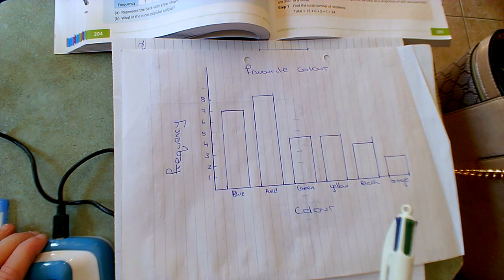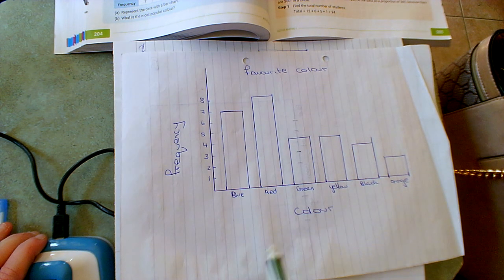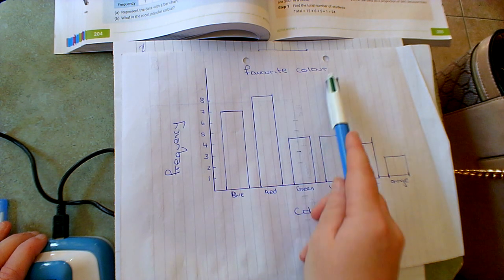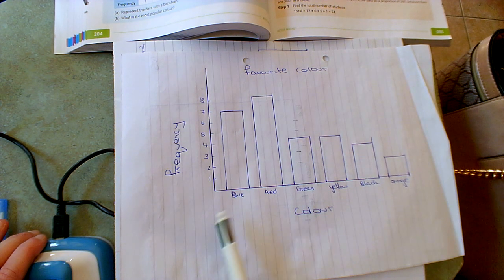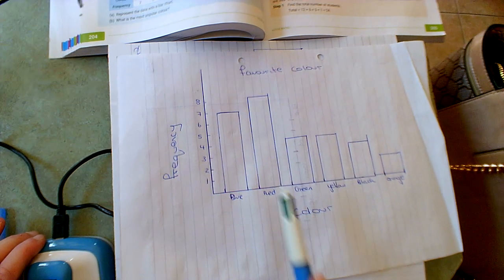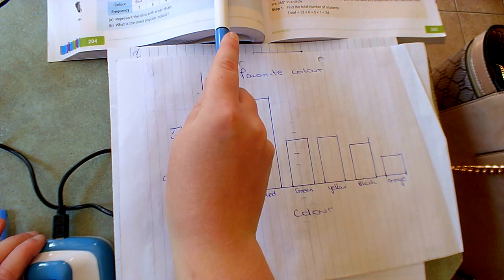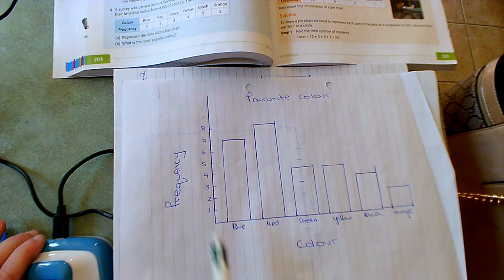Okay, so it's really important we label our 3 different terms. So I need to have a label, or a heading, on my bar chart. I need to label my vertical axis and my horizontal axis. My horizontal is always whatever's on top here, and my vertical is always my frequency.